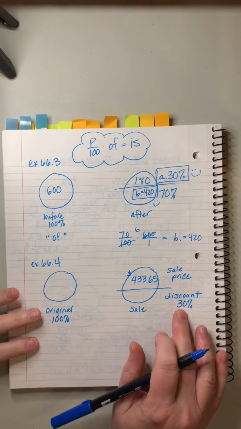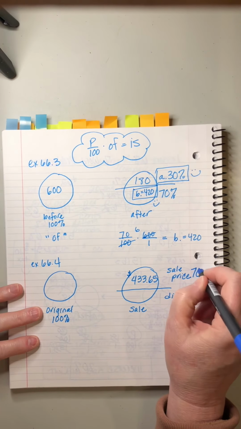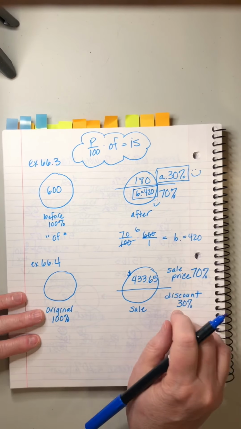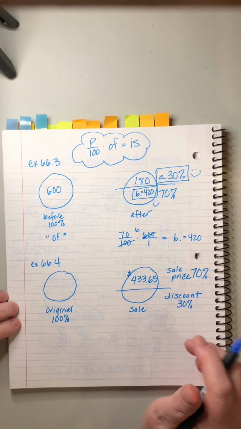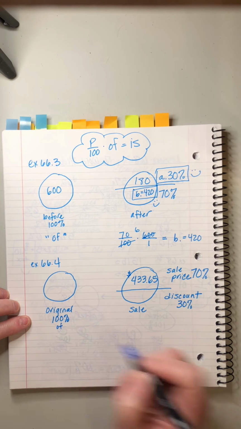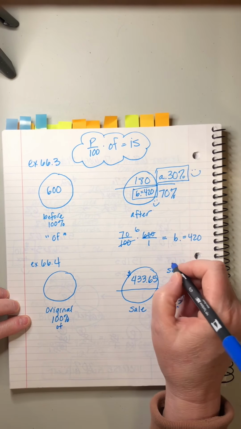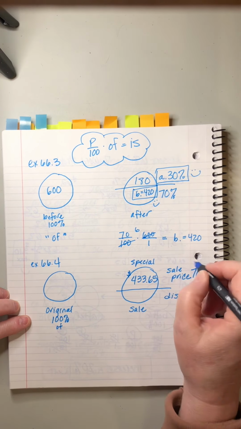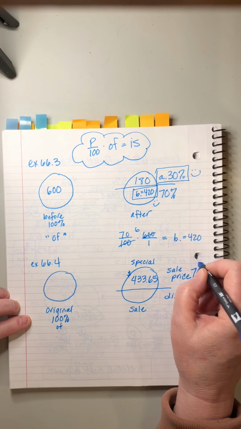Okay, so if the discount was 30%, that means he paid 70%, right? That has to add up to 100. Now we have enough to make a formula because here is the of, which will be our mystery. This is our special group, the amount he had to pay, and this is our percent.